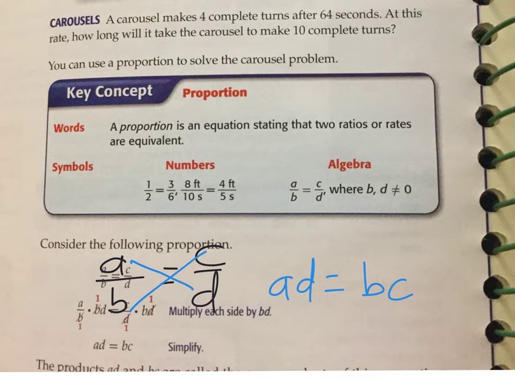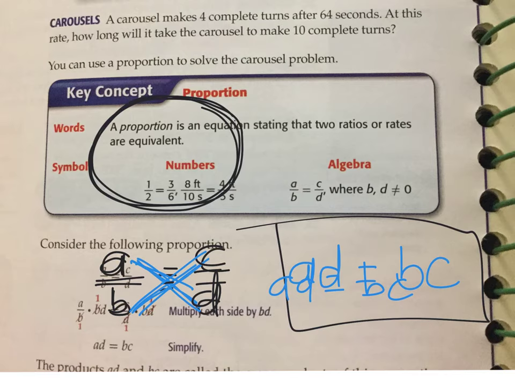Now in algebra, when we don't have so many numbers, when we're dealing with letters, right, or variables, we could say a proportion is where A over B is equal to C over D. But we have to make this statement, B and D cannot be equal to 0. Why do we have to say that? What happens if B is equal to 0?